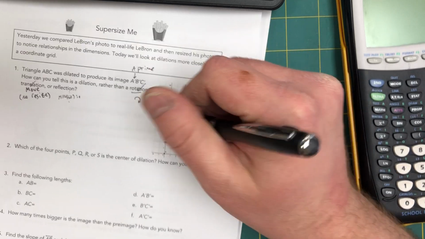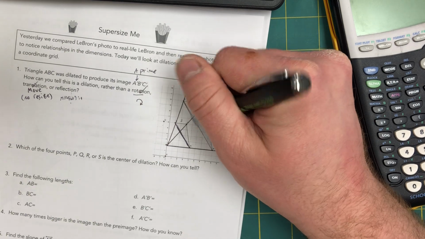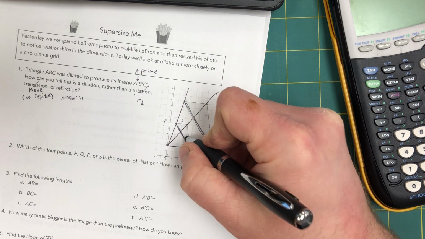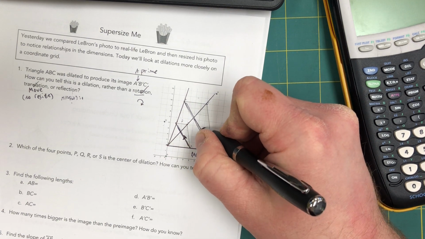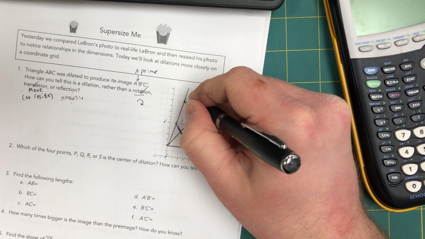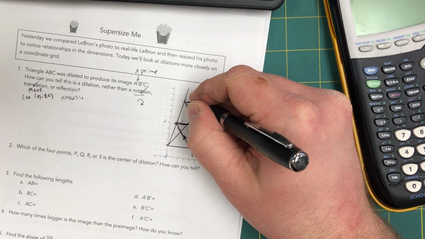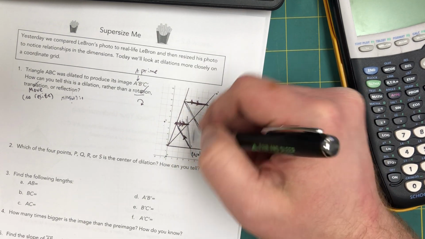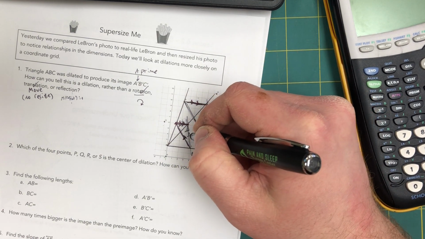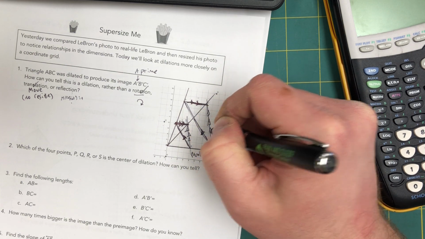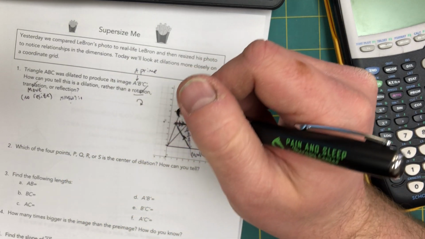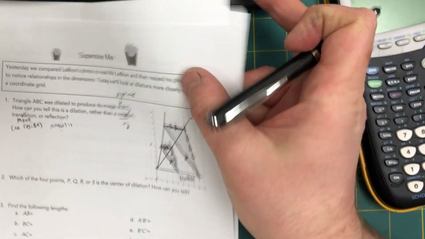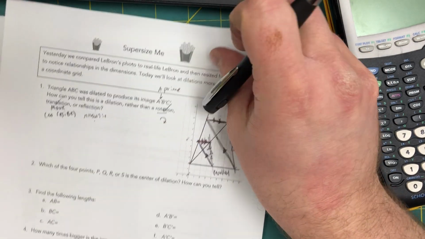And then if we look, this line here and this line here are parallel, which we can mark with these little arrows, right? And say these are parallel lines. We can say these right here are parallel lines. I hope that one's obvious. And then these here also look parallel. Now I say look parallel. We are going to confirm that in just a moment. But that's how we can say this is a dilation.